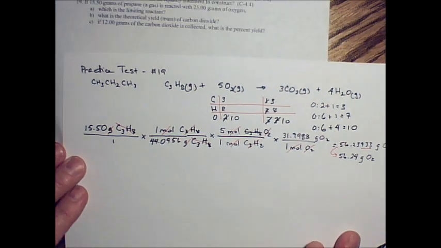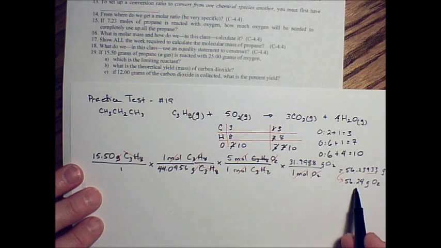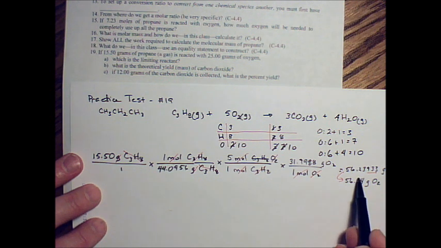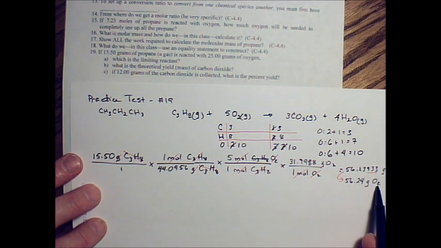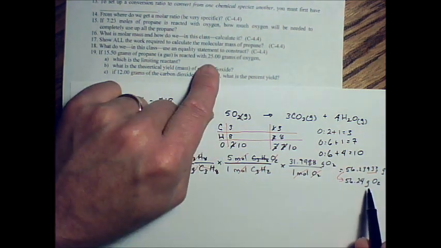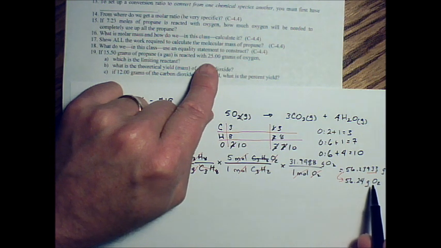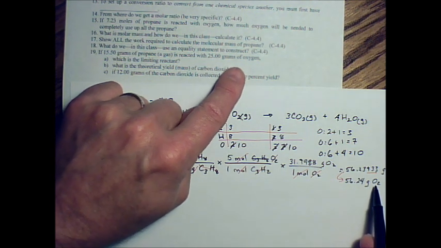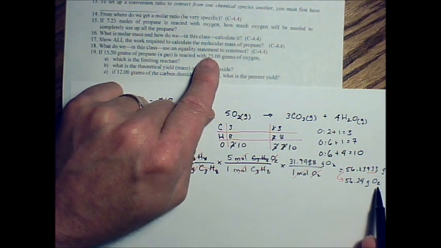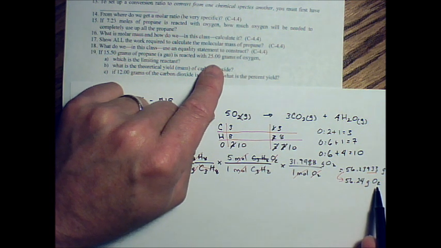All right, now that number is what we're going to use to try and figure out what the limiting reactant is. And the rule is, if this number that we calculated here for this species O2 is larger than the amount we started with in the problem, and it clearly is larger, that means this species O2 is the limiting reactant. If the amount you calculate of a species is larger than the amount you're given, that's the limiting reactant. If the amount you calculate of a species is less than the amount you're given, that's the excess reactant. That makes the other reactant the limiting reactant.